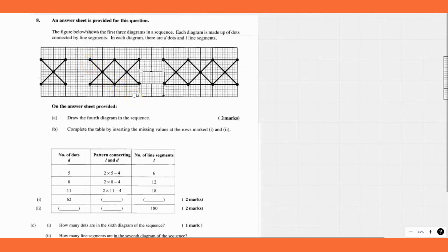The figure below shows the first 3 diagrams in a sequence. Each diagram is made up of dots connected by line segments. In each diagram there are D dots and L line segments. So we have 3 diagrams here in the sequence, and you're required to draw the 4th one on the answer sheet provided, which is the grid looking like this.